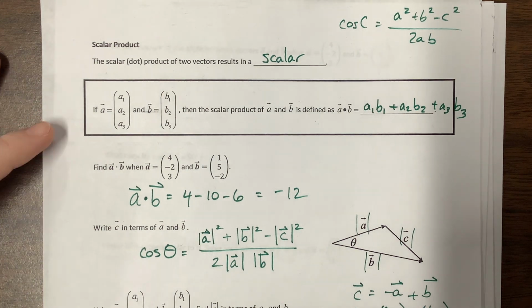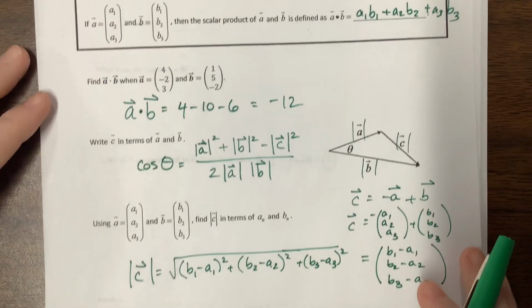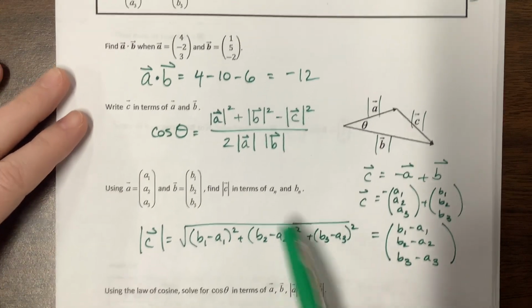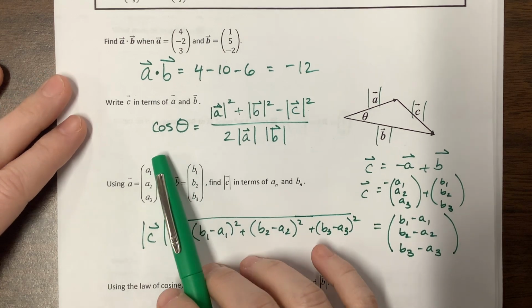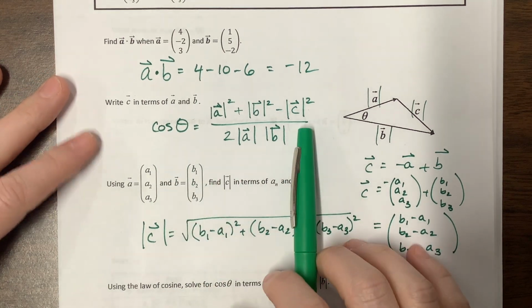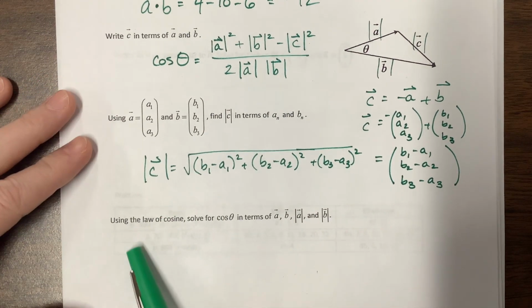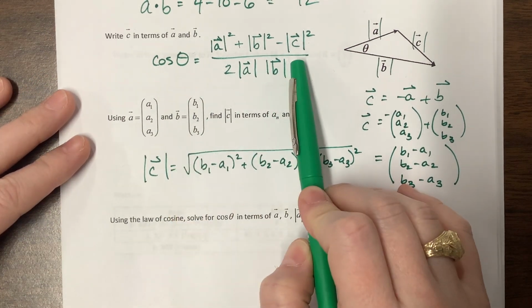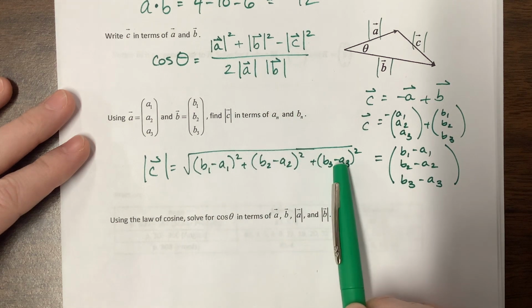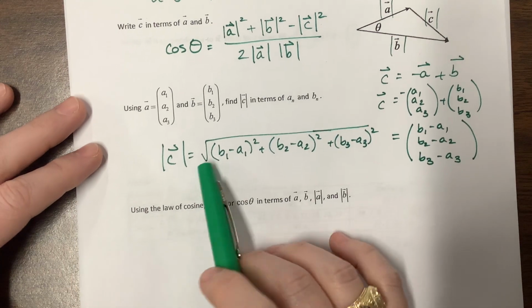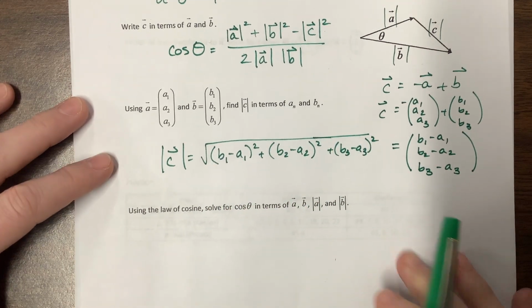Okay, so we made it through talking about what the scalar product does and how to find the scalar product. Then we started talking about the law of cosine. Now they're wanting us to write the law of cosine, but put it all in terms of these vectors, so write them all in terms of just the components of the vector.